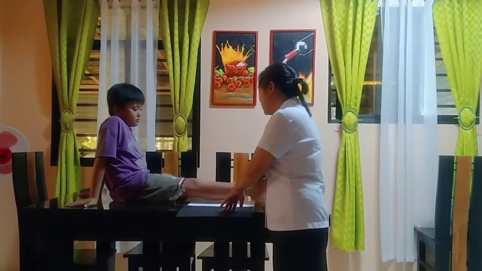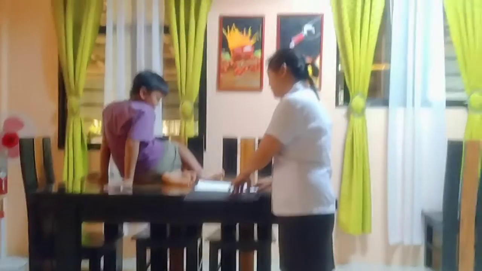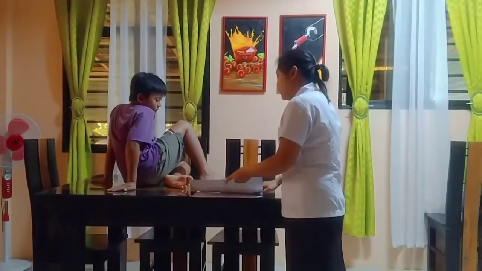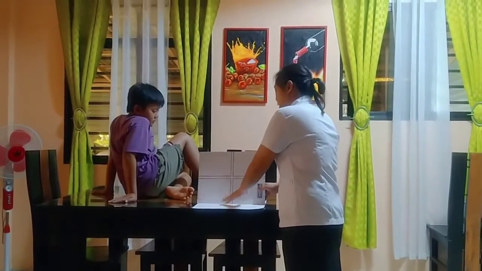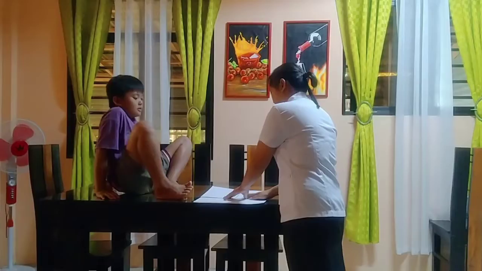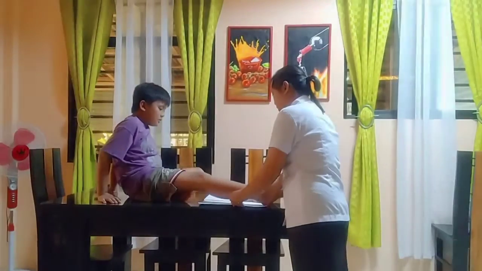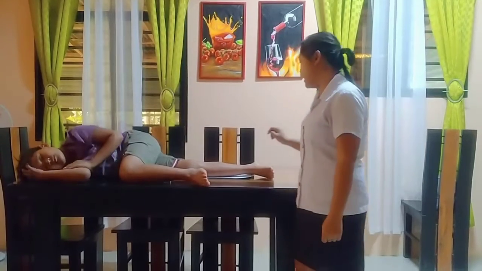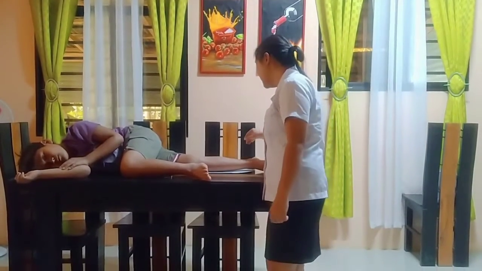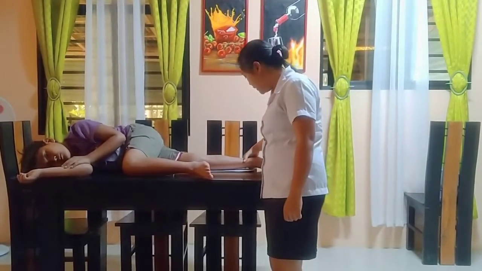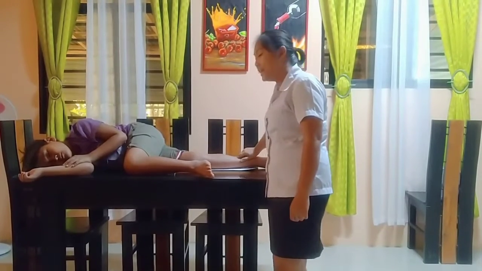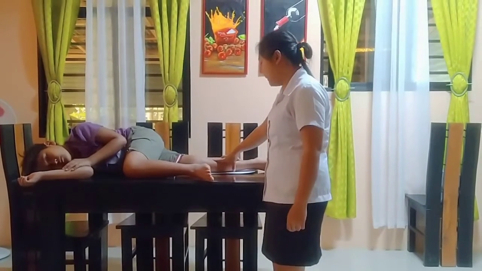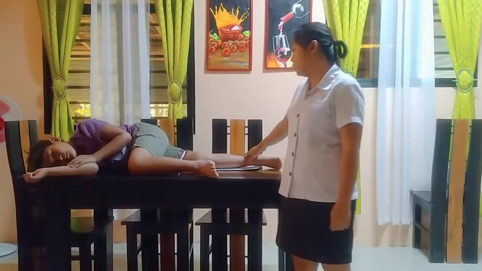Next, remove po muna natin yung paa ng pasyente. Now, we will flip the leg. Ayan po. Lie towards the affected side. So, ensure that the malleolus is included. Ayan po. Slightly flex the knee of the patient. Ayan.